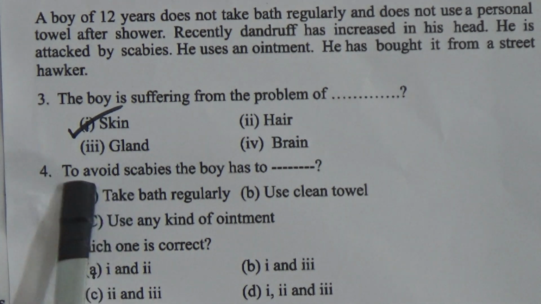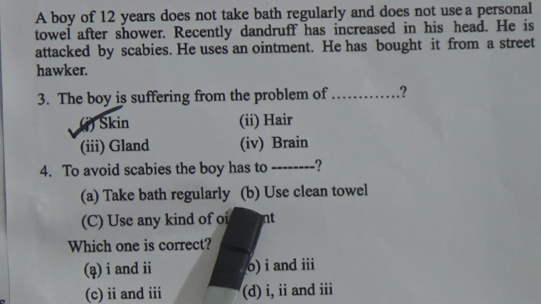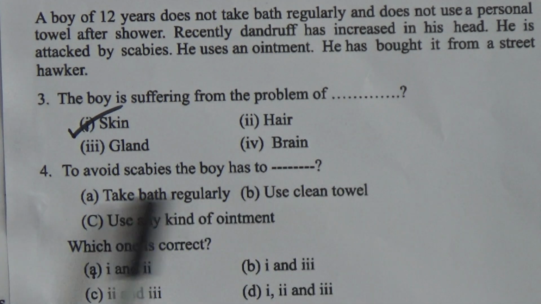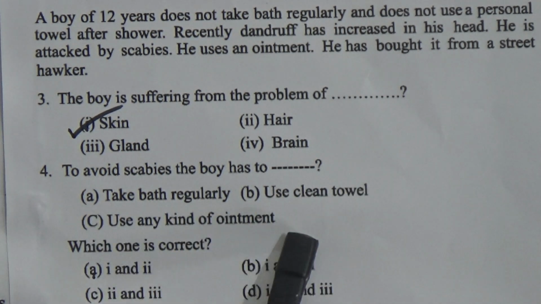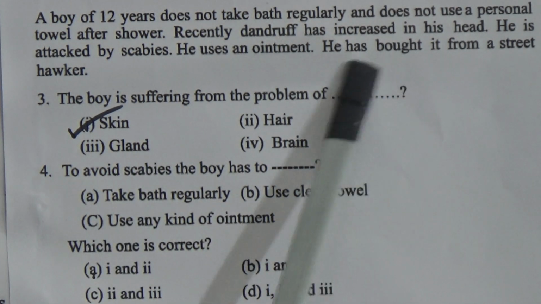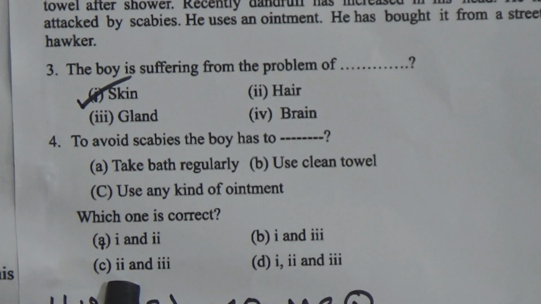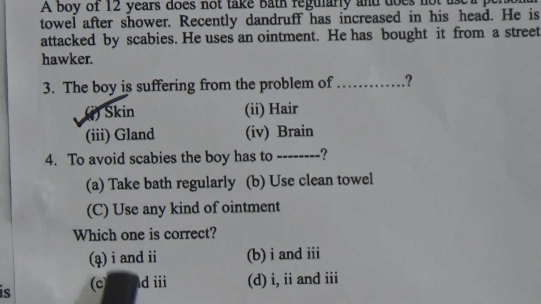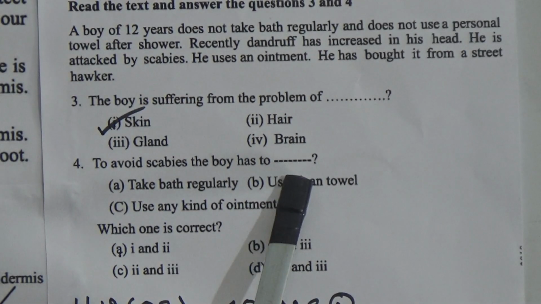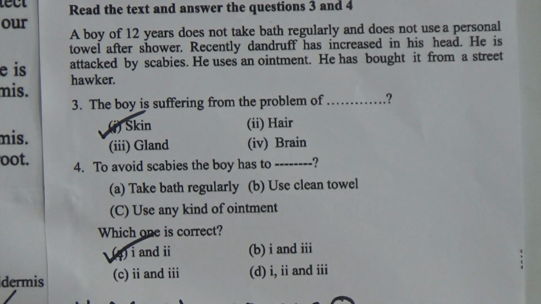The fourth question is, to avoid scabies, the boy has to take a bath regularly, use a clean towel, use any kind of ointment. Dear students, here we have discussed that nobody will use any kind of ointment without consulting a doctor. That means A and B is the correct answer. There, this one is correct.